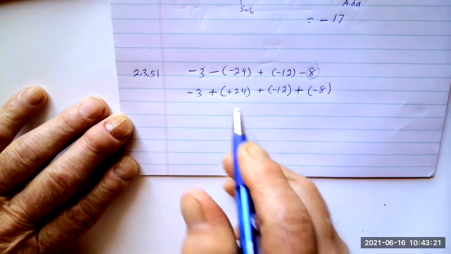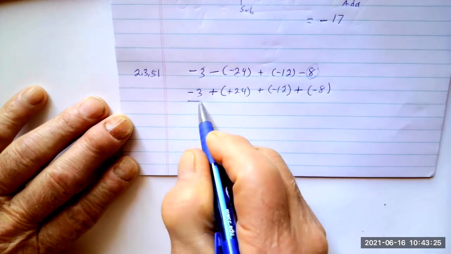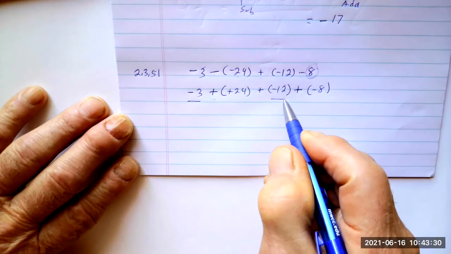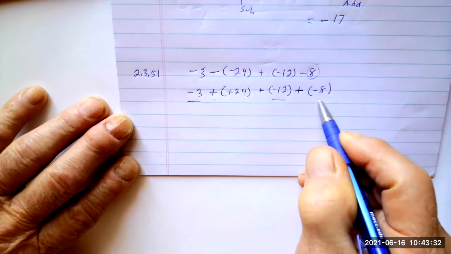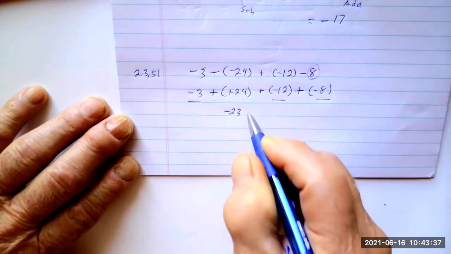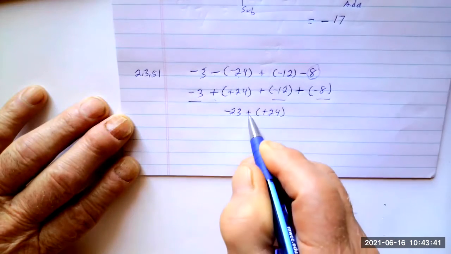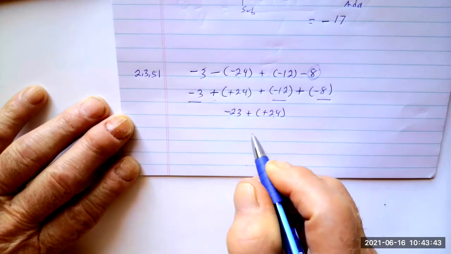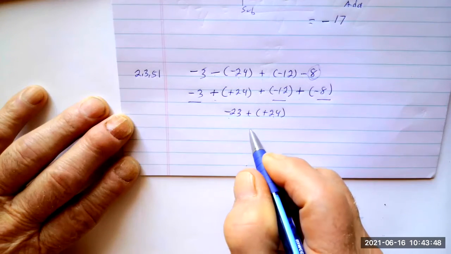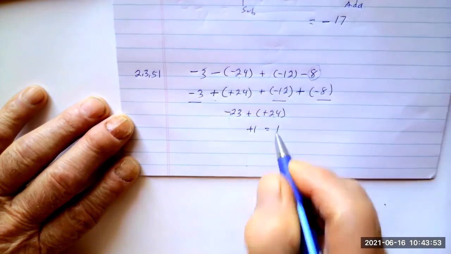I prefer to add like signs. So how about, and I underline, -3 when added to a -12 is going to be -15. When added to -8 is going to be -23. And then we only have one positive. So we're adding unlike signs. Take the sign of the larger, which is positive. Take the smaller number from the larger. So that is a +1. And I don't have to write the plus. I could just write 1.